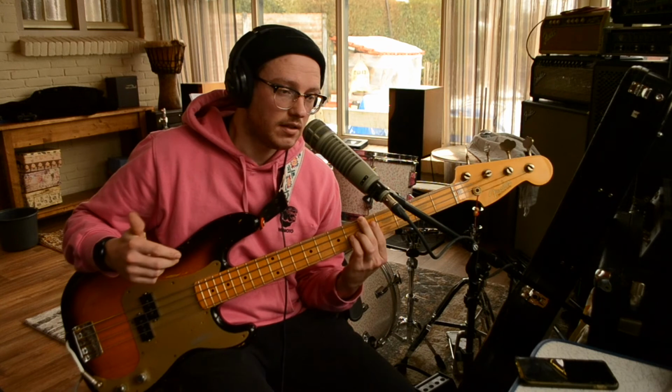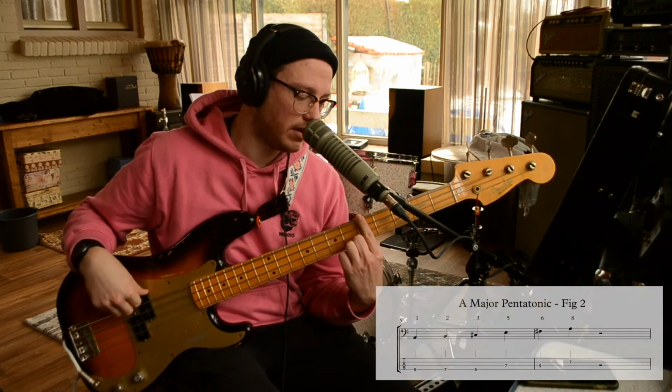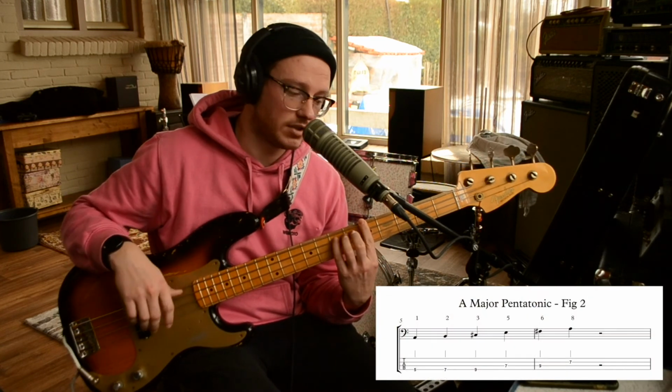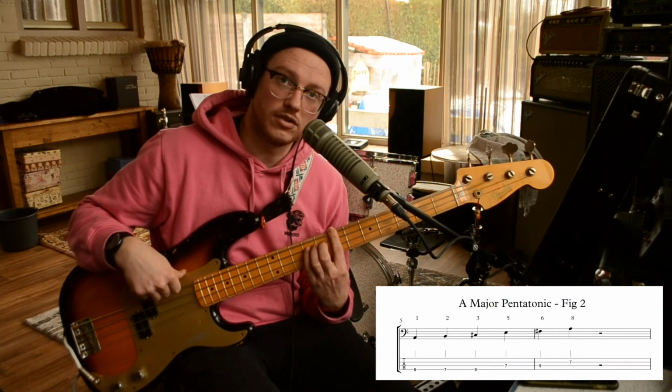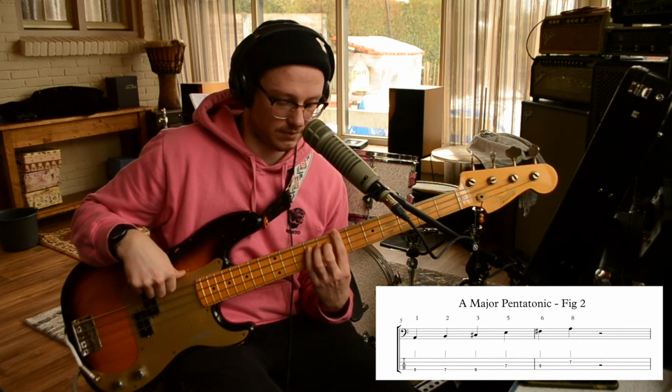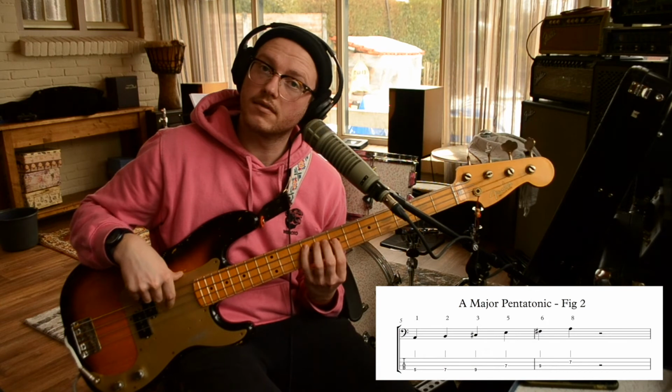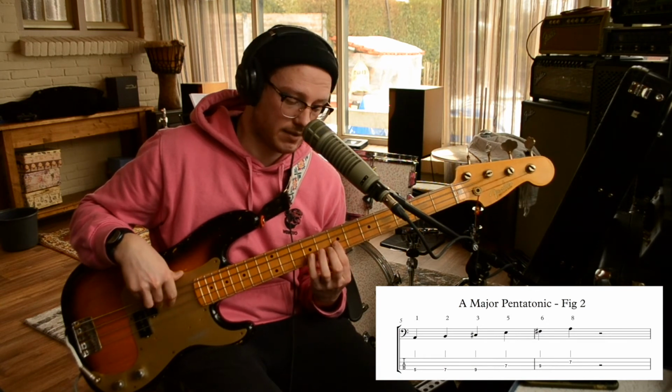This is the next shape we can use to play the A major pentatonic. I think this is the easiest one and the one that we are going to use in a little bit. It looks like this. So we start with the first finger on the 5th fret. We do a slide to 7. And then we just play a boxy shape. And back.